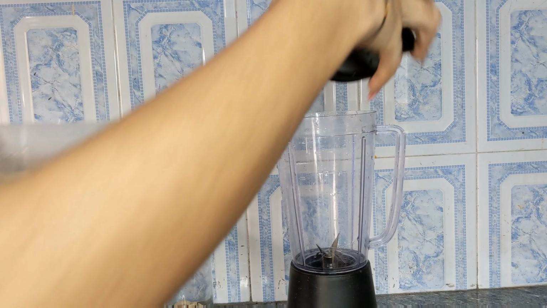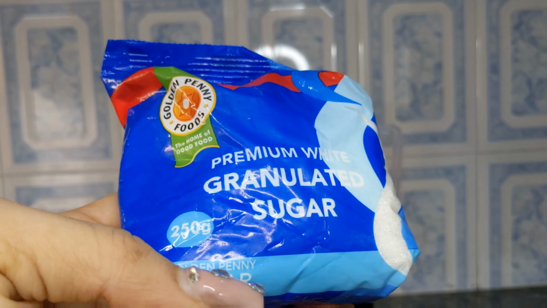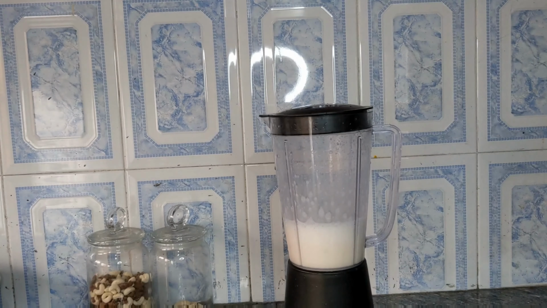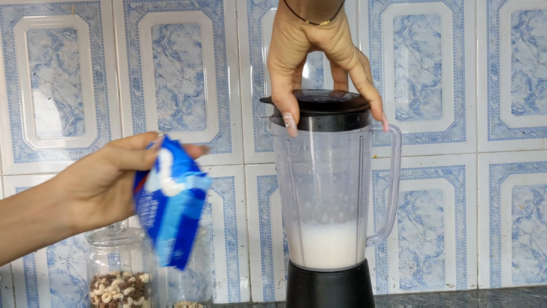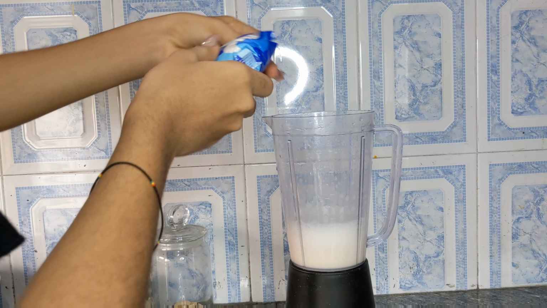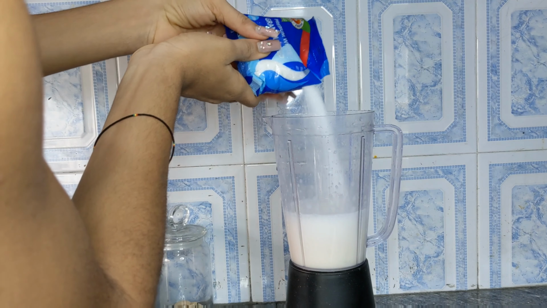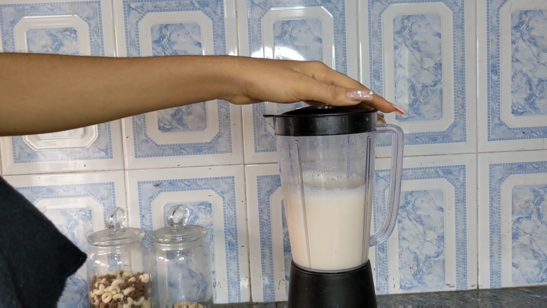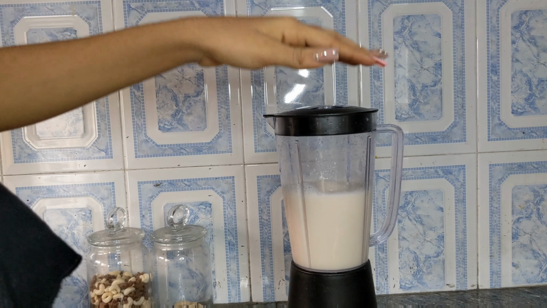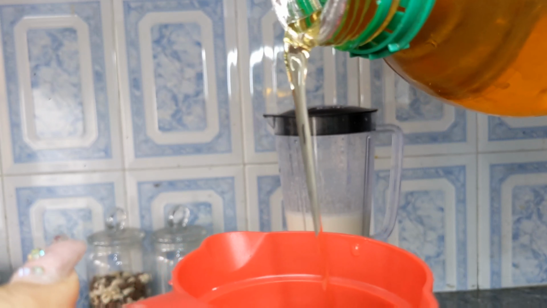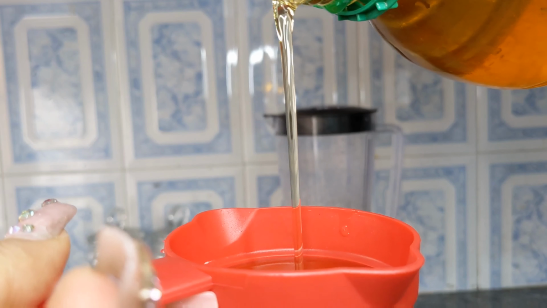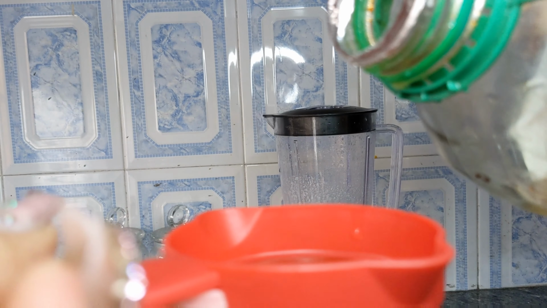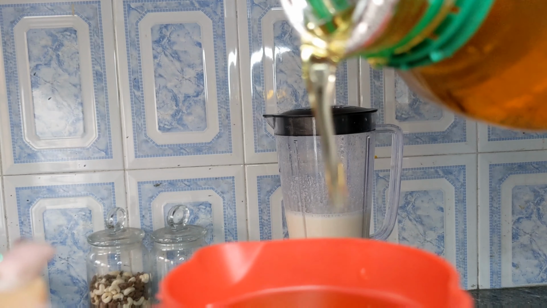I added my eggs. First off, I used like 3 eggs, and I added my sugar, 250 grams. Straight up, I really like this golden penny sugar. It melts very easily, so I recommend it. So I blend that together. This is just the egg and the sugar, and I put my oil in now, straight into the blender.